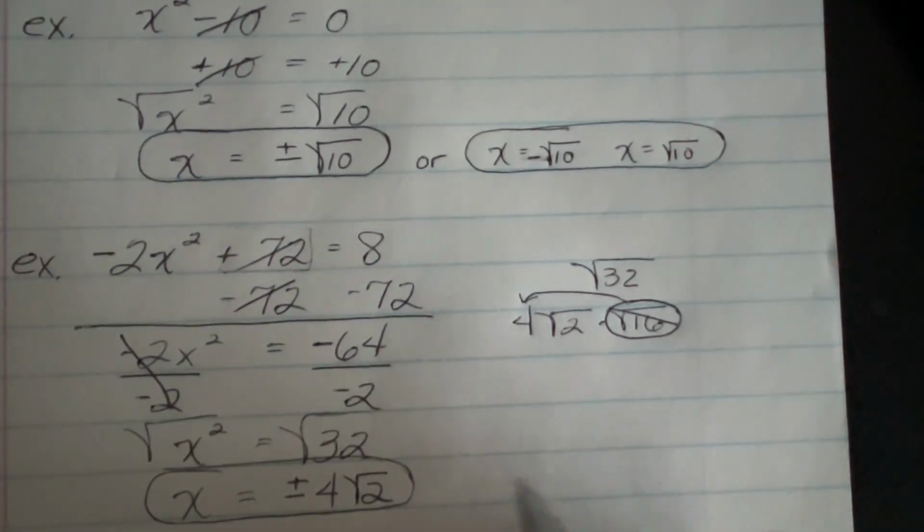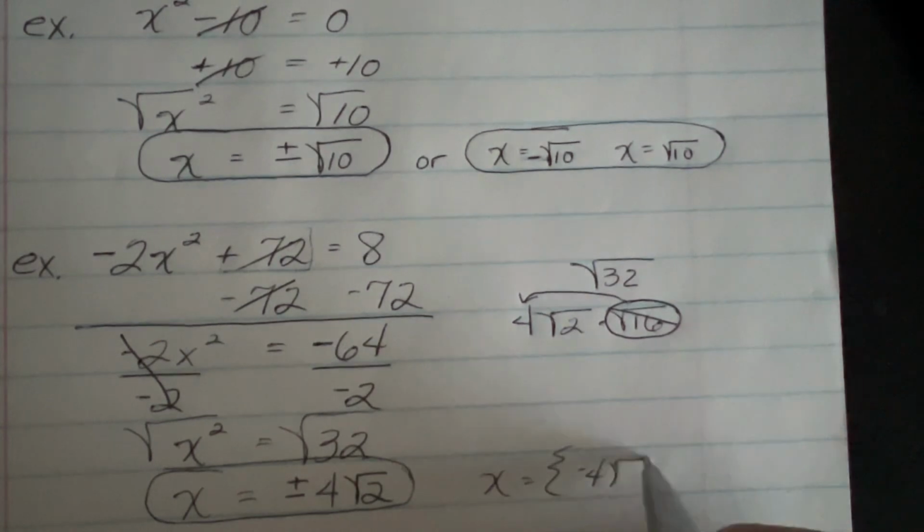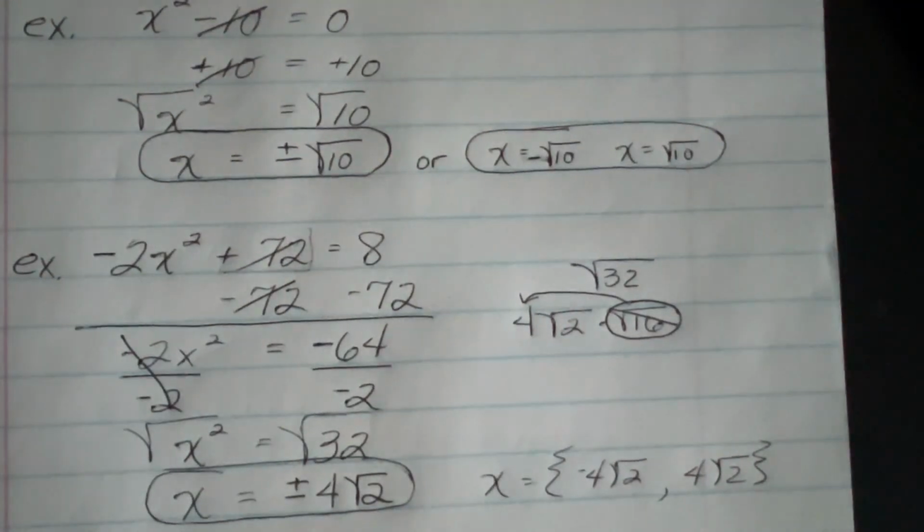So x's could also be x equals, and it could be a set of negative 4 square root 2 or 4 square root 2. Okay?